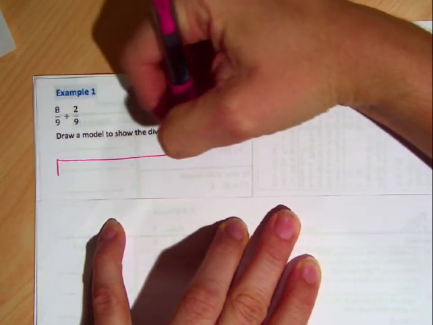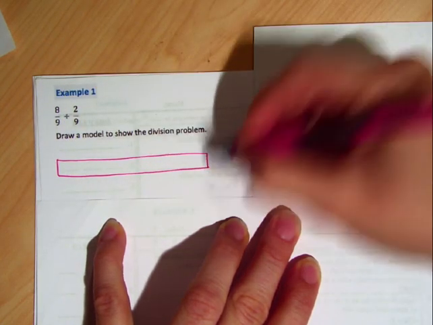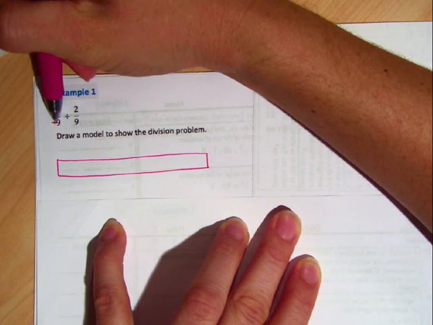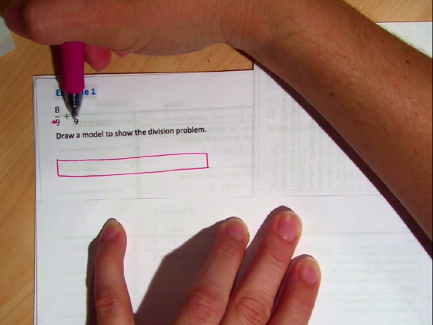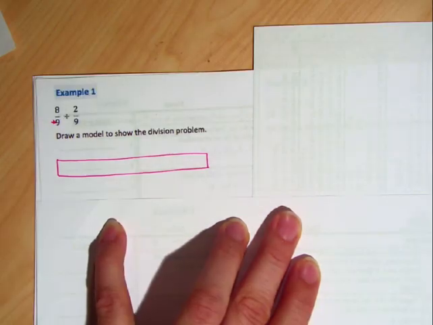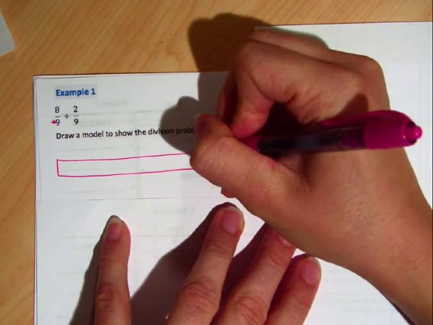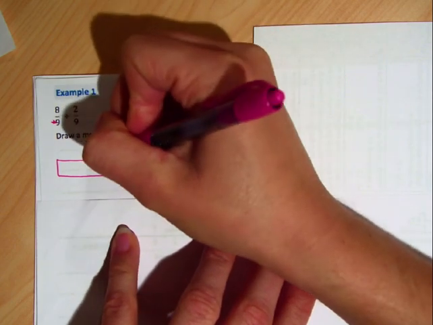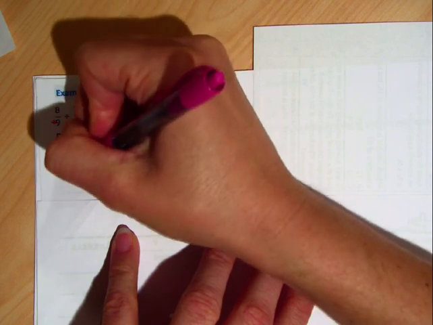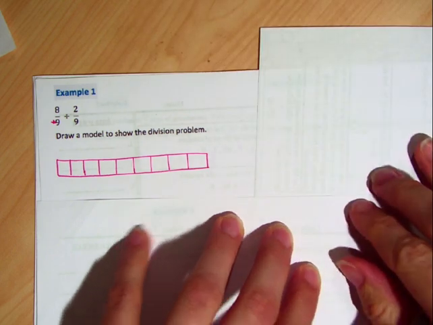So I'm going to draw a tape diagram here. And I am going to divide this tape diagram into 9 pieces because 9 is in the denominator. You always want to check and make sure that the denominators are the same, and in these first examples they will be. In the last few examples they won't be. So we want to divide it into 9 equal pieces, or fairly equal. So it's 1, 2, 3, 4, 5, 6, 7, 8, 9. About 9 equal pieces there.